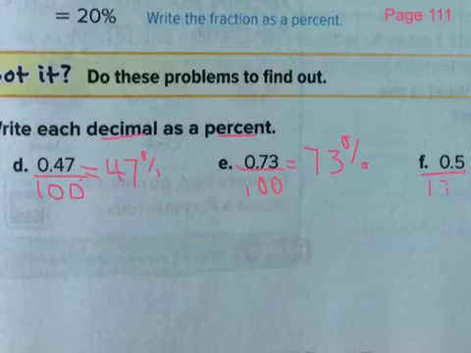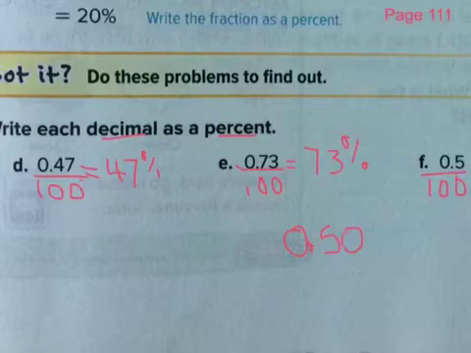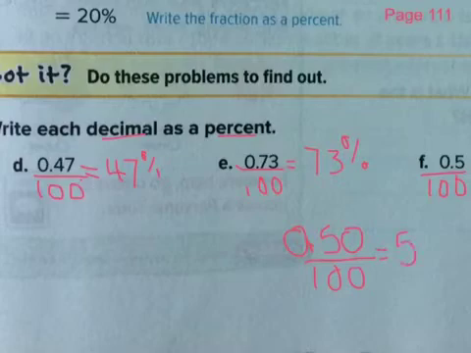And 0.5%. I mean, it's not 5%. No, I don't want you to get that confused. 0.5, this is 5 in the 10th place. If we wanted to make it in the 100th place, we would have to add a 0. Now it's in the 100th place. Okay? So it's really 50 hundredth. 50 in the 100th place, which is 50%. Please don't get those confused.